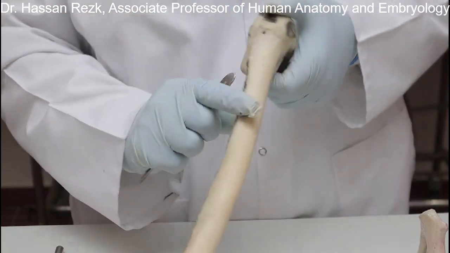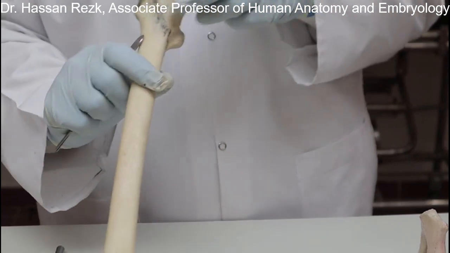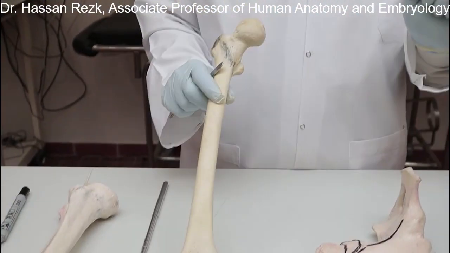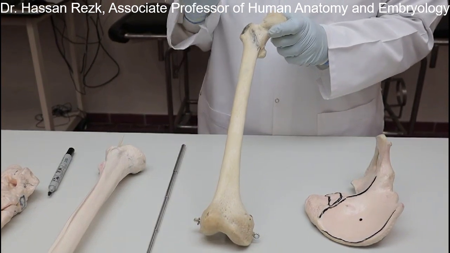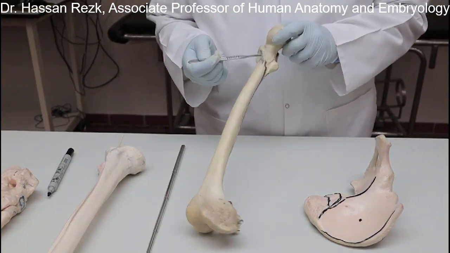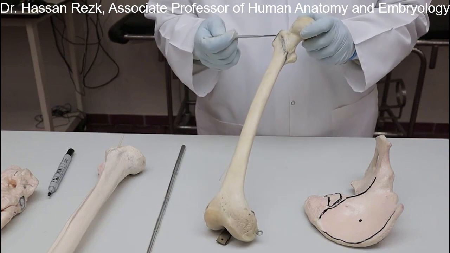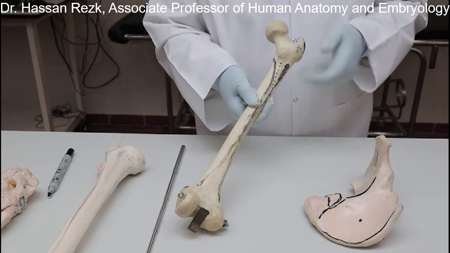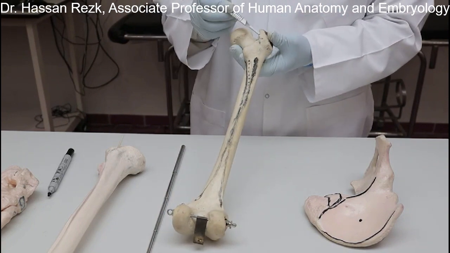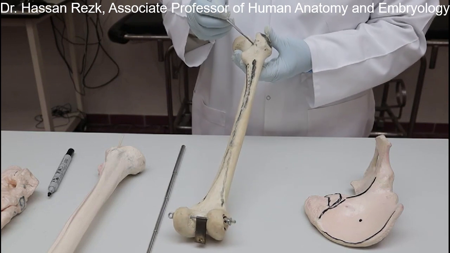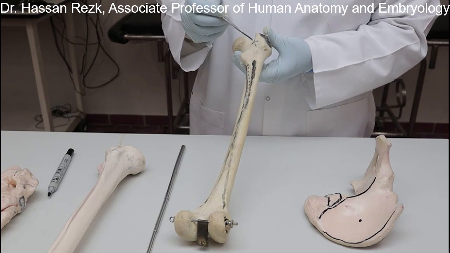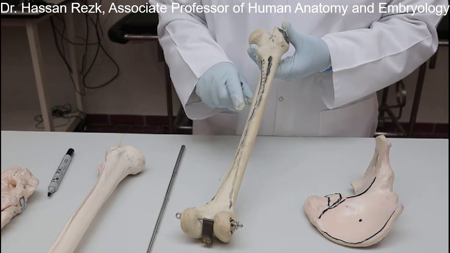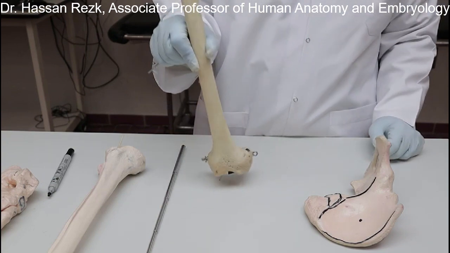So these are the features for the shaft of the femur. So note the two trochanters. The two trochanters are connected anteriorly by the intertrochanteric line and connected posteriorly by the intertrochanteric crest. And above the intertrochanteric crest, we have this tubercle, which is known as the quadrate tubercle. This is about the general features of the femur.